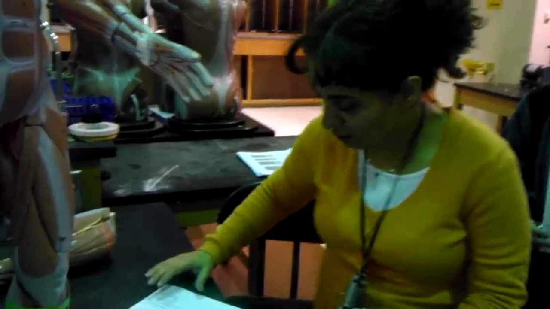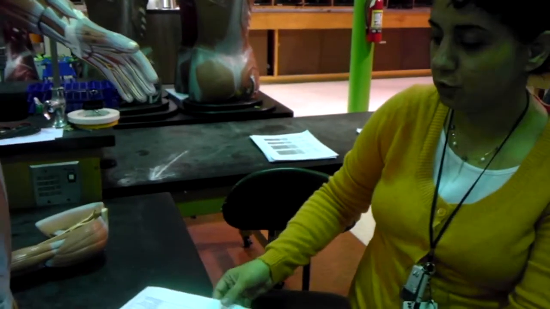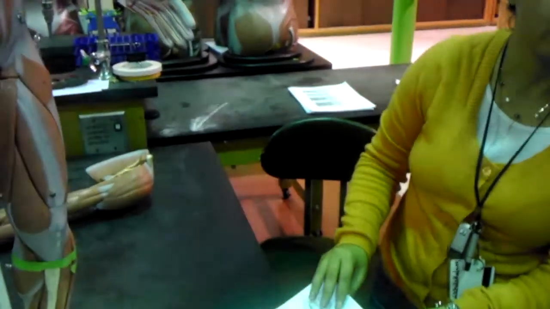So, we already talked about some of the muscles that you have in head, neck, and chest. Do you remember them? Do you want to review or not? Yes, I think we should. Okay, now you show me.